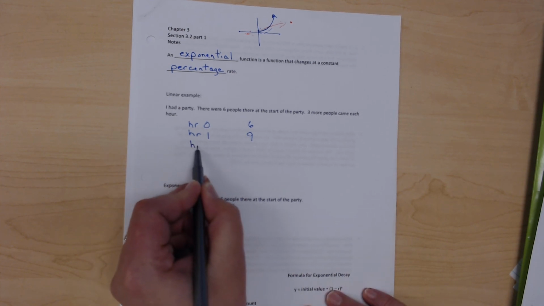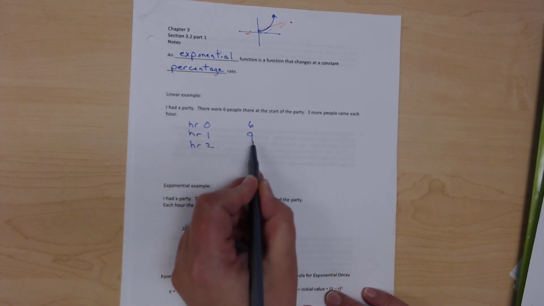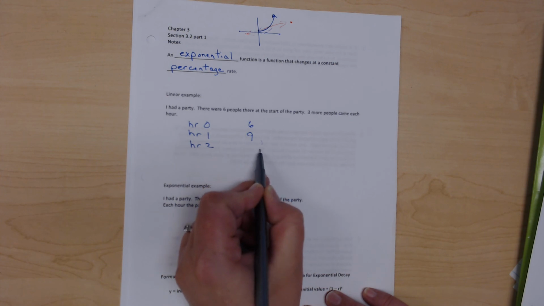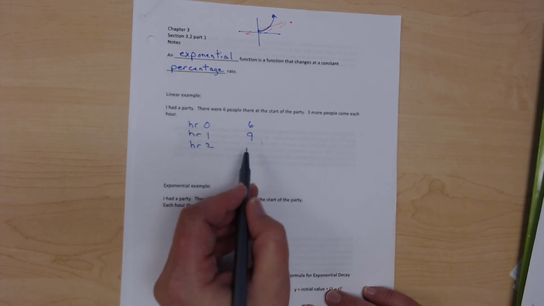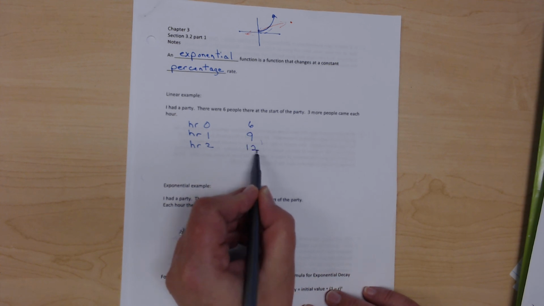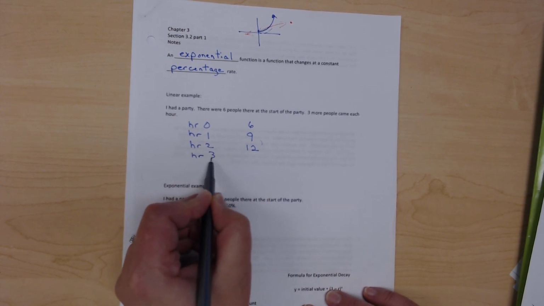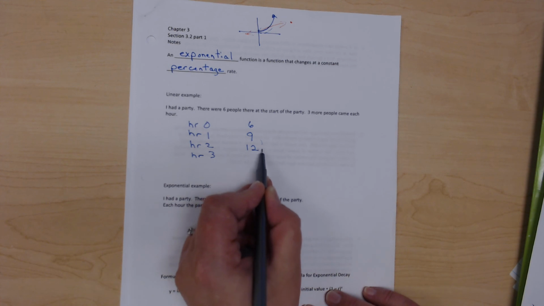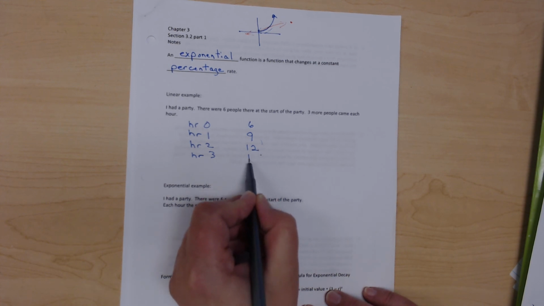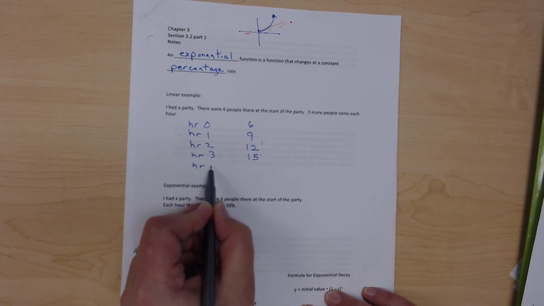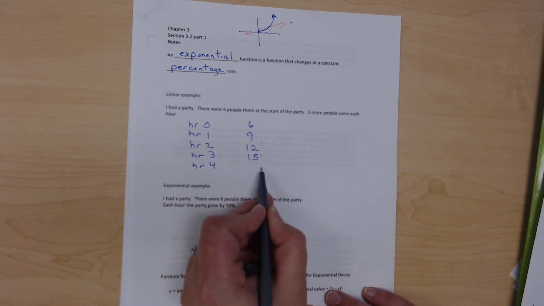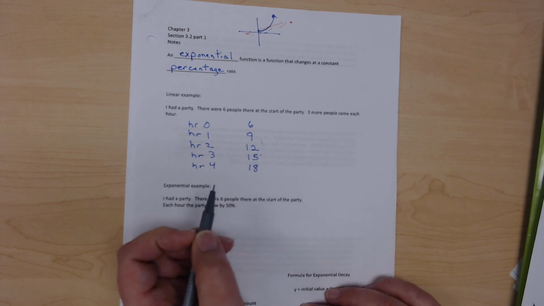Hour 2, we've got another 3. We're simply adding 3. That's linear. We simply add the same amount. So we got another 3, that's 12. Hour 3, what do we have? Another 3 people, so that is 15. Okay, let's do one more. Hour 4, another 3 people, that's 18.